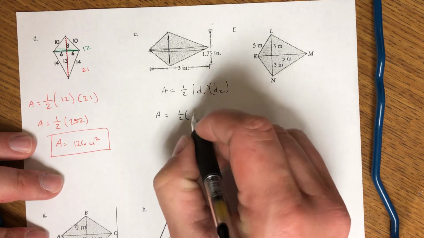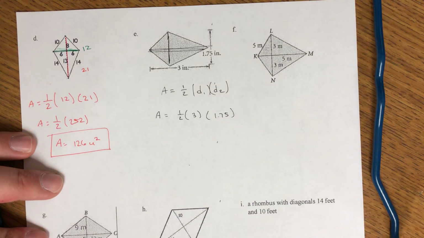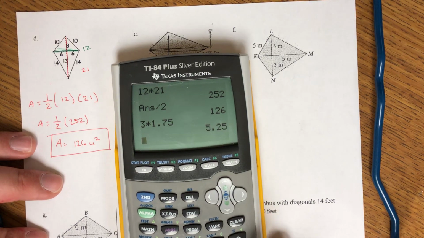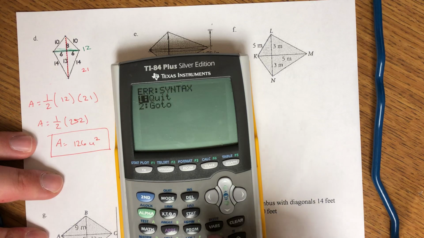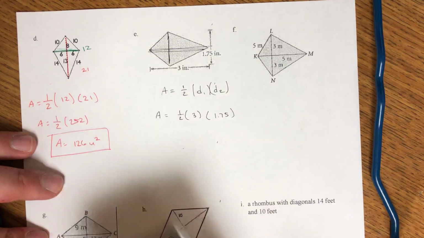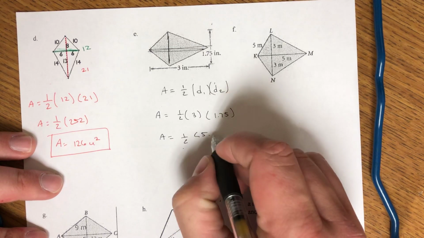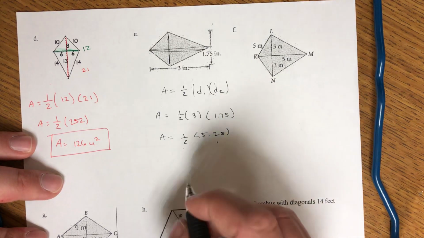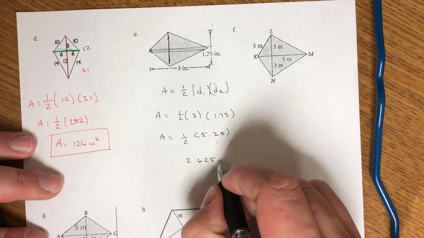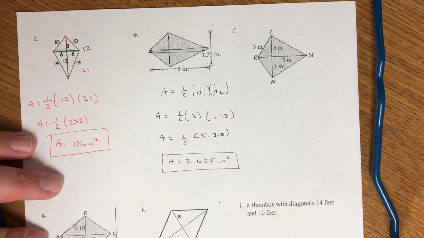So area equals 1/2 diagonal 1, let's just call diagonal 1 3, diagonal 2 1.75. So I have 3 times 1.75. We get 5 1/4, and we're gonna take half of that. So half of 5 1/4 is 2.625. So here, area equals 1/2. 3 times 1.75 is 5 1/4, and half of that is 2.625. And we're in inches, so our units are inches squared. Remember, all area will be units squared.